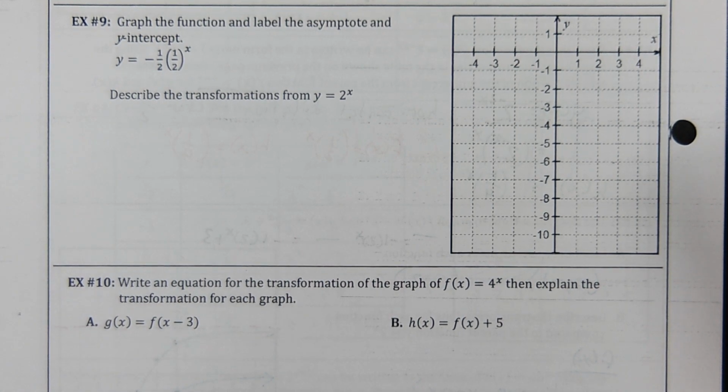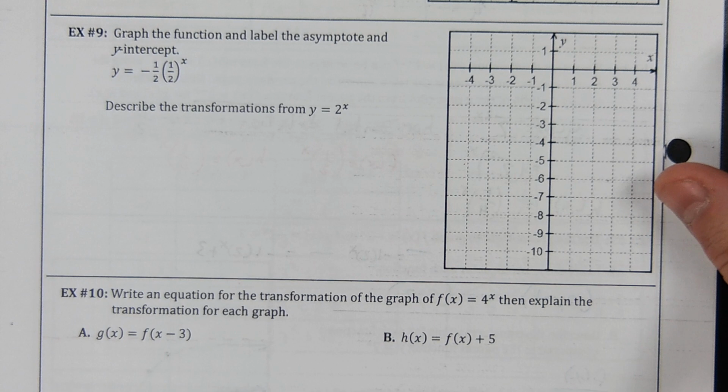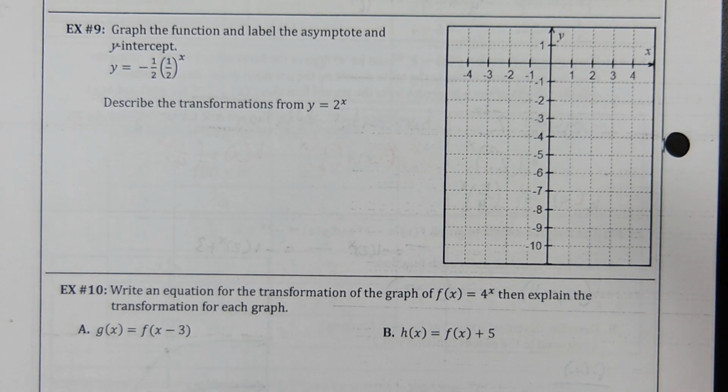This function's got a lot going on. We cannot describe it as an exponential growth or decay function. The reason why is because a is not positive, so it's just some exponential function. That doesn't mean we can't graph it. We can still graph it. We just need to figure out where it lies.